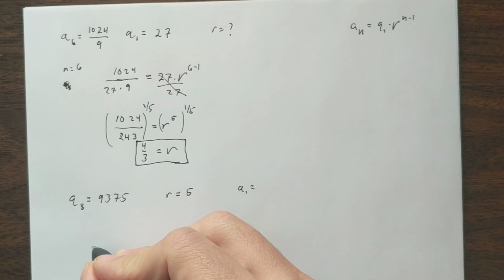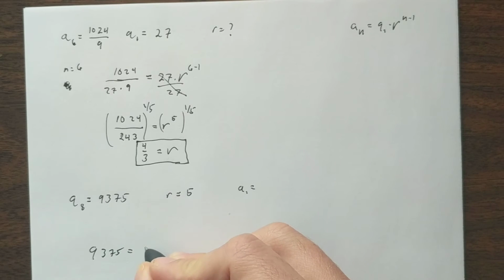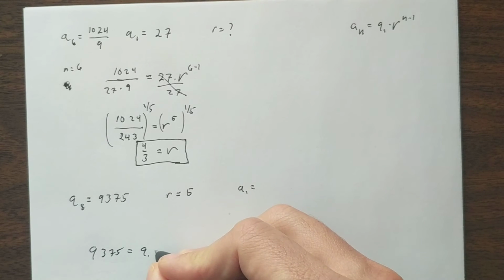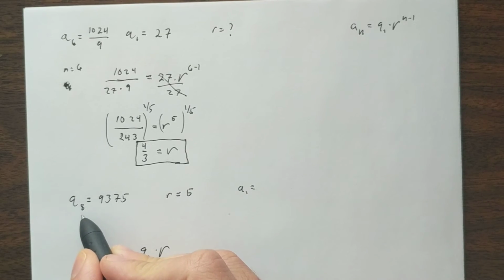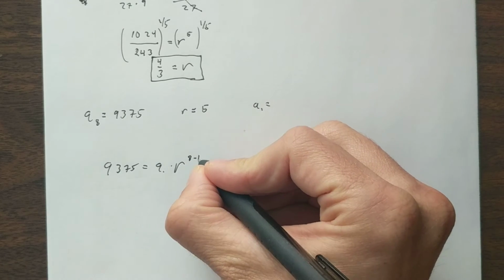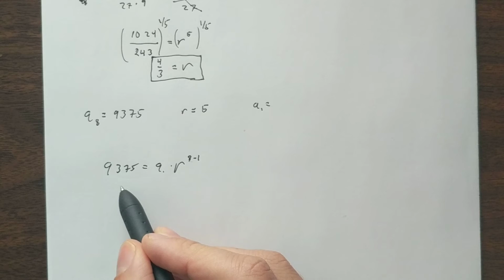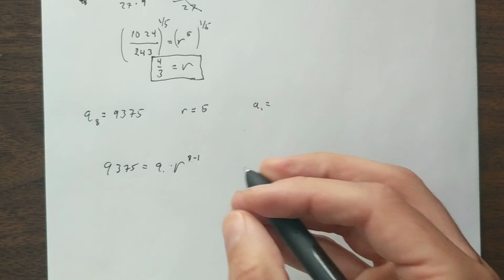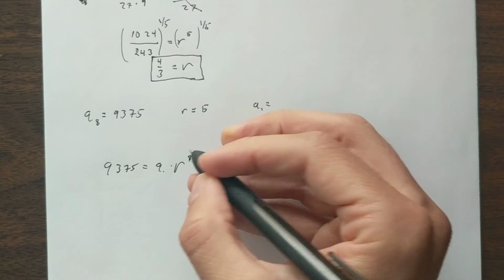So in this case, 9,375 equals my first term, which I don't know, times my rate to the power of, again, since I'm using the 8th term, 8 minus 1, n minus 1, n being 8. Oh, I don't know why I didn't put the rate in. The rate is 5.